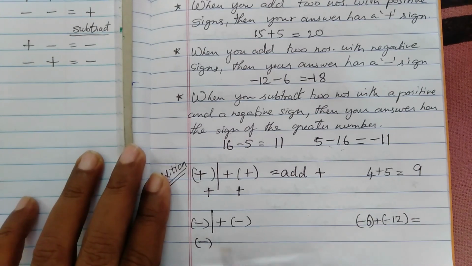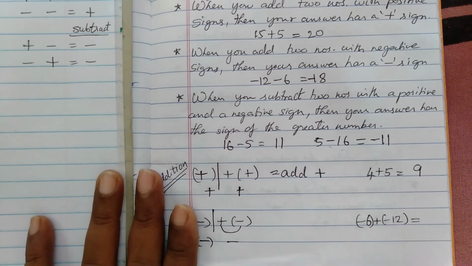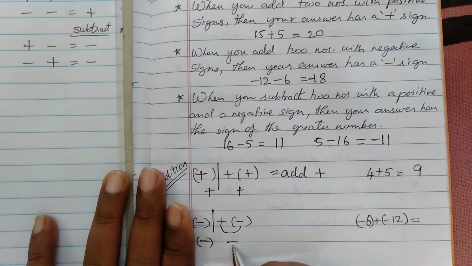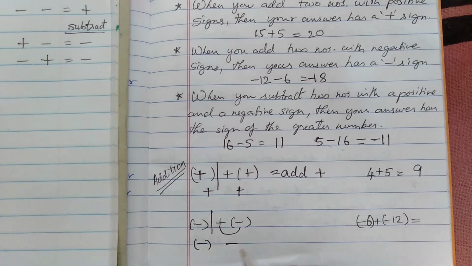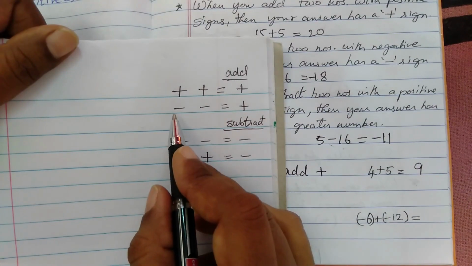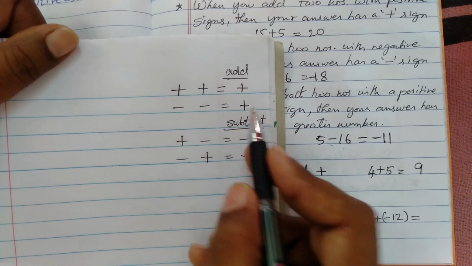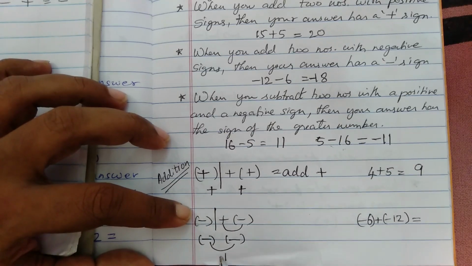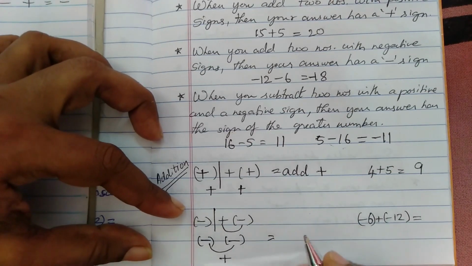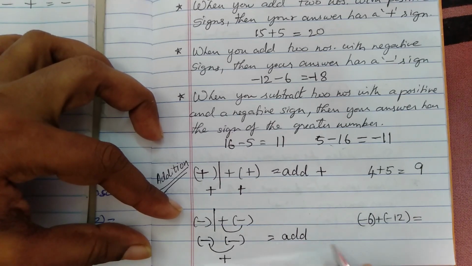Now you already have a minus here. Now your plus and minus will give you a minus again. It means that you will have to subtract those numbers, right? So then when you have two signs here, you will write a minus here. Now again, if you check here, what does it show? When you have a minus and minus, you will have to add. So here, when you join this, you will have to add. So what will you be doing? You will be adding your numbers.